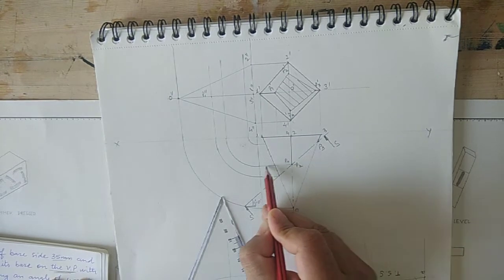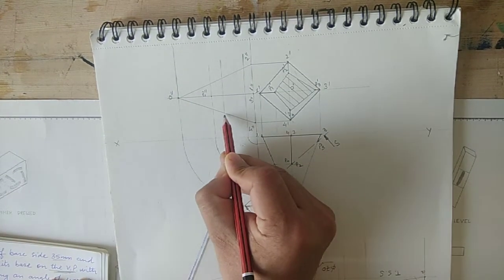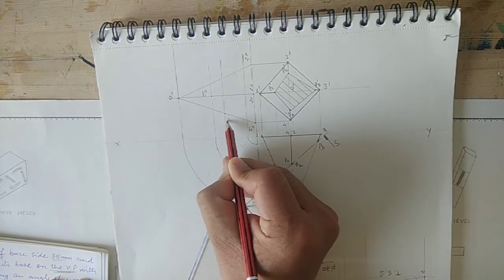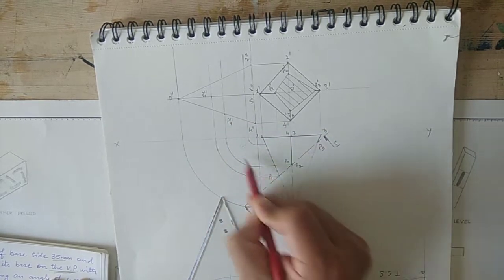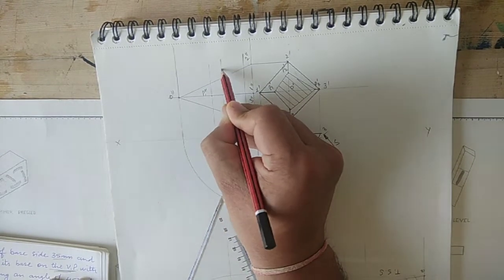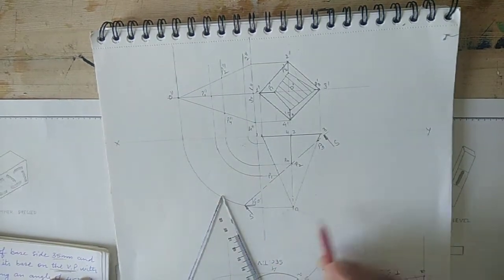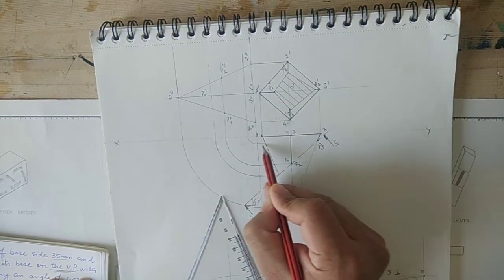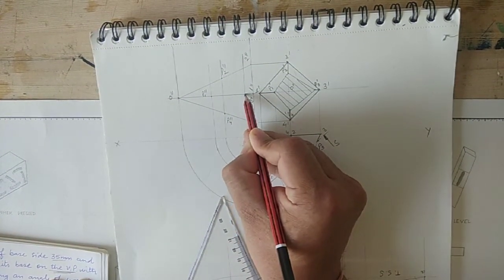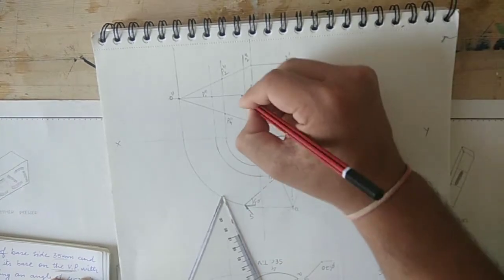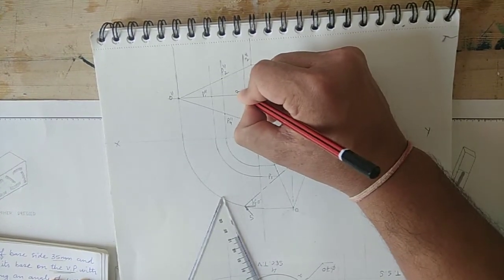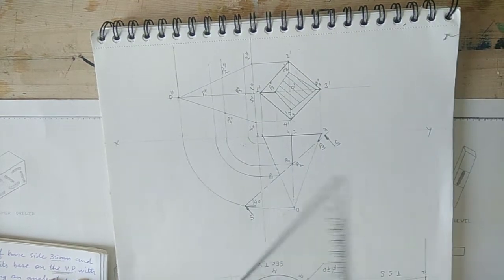This is the projection of P2 and P4, so this point is your P4 dash, and this is P2 double dash. And this is the projection of 3, so this point is your P3 double dash.